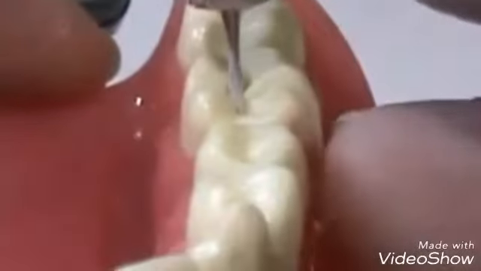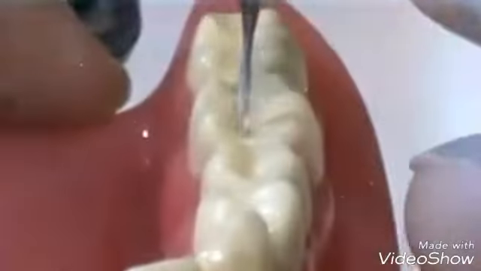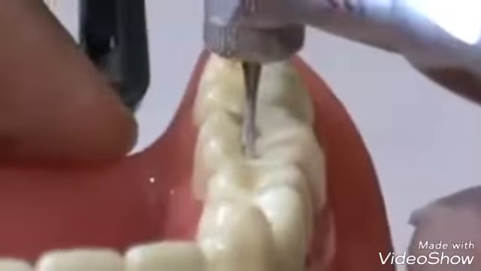Here, the bur is perpendicular. The walls, the buccal and lingual walls, are perpendicular to the occlusal plane. They should be converged occlusally about 5 degrees.